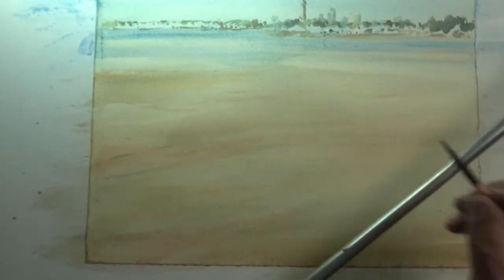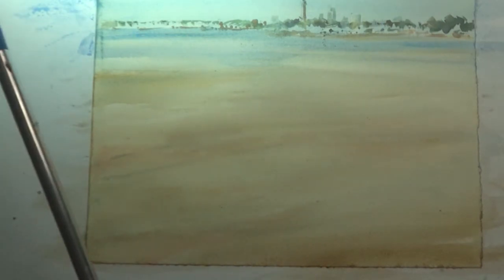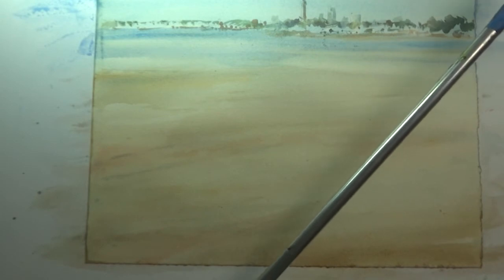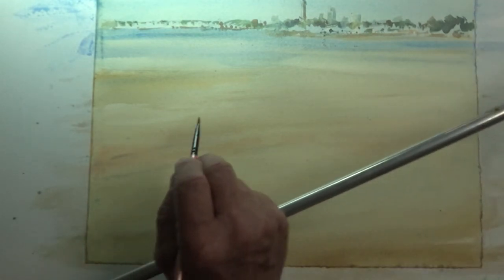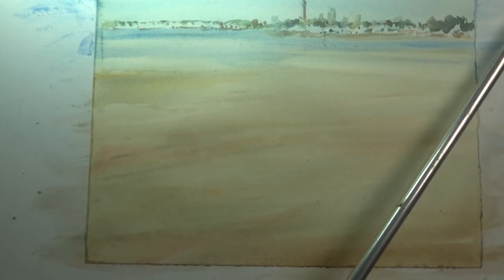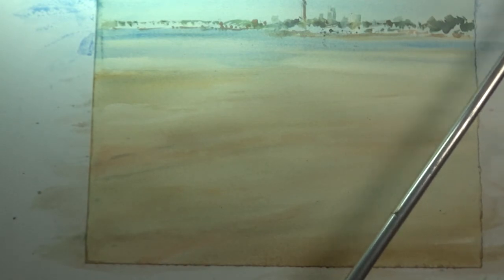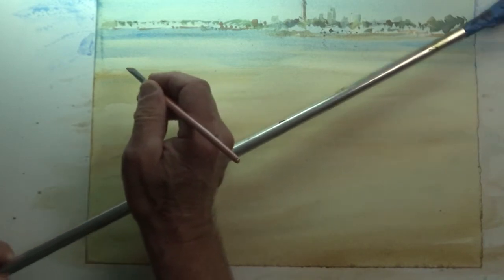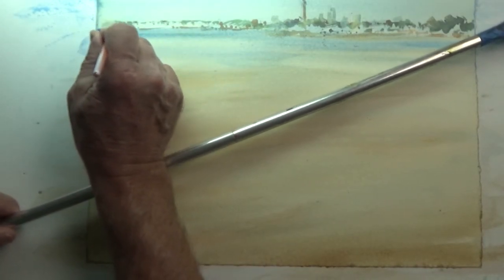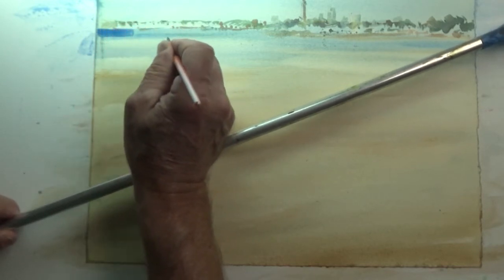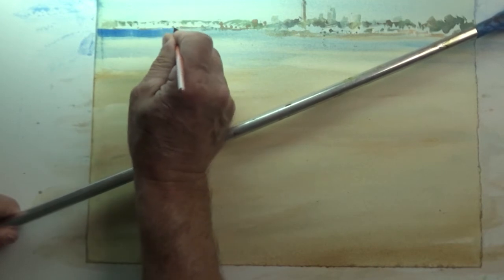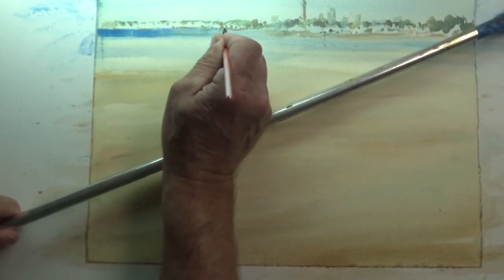All right, so it looks like we've got some structure back there that we're looking at. And we've got some real dark. Now I'm going to go to my cobalt blue, and I'm going to come in here with a nice dark to light.